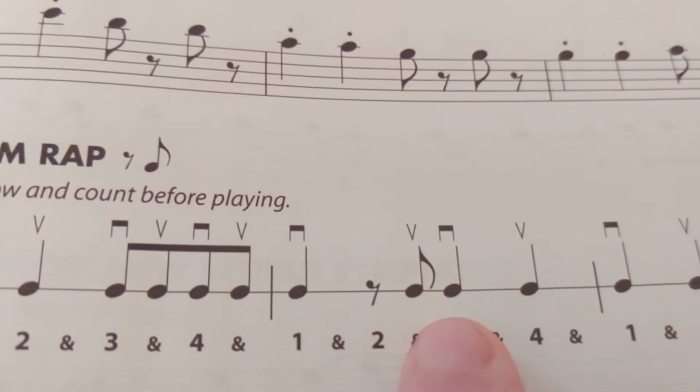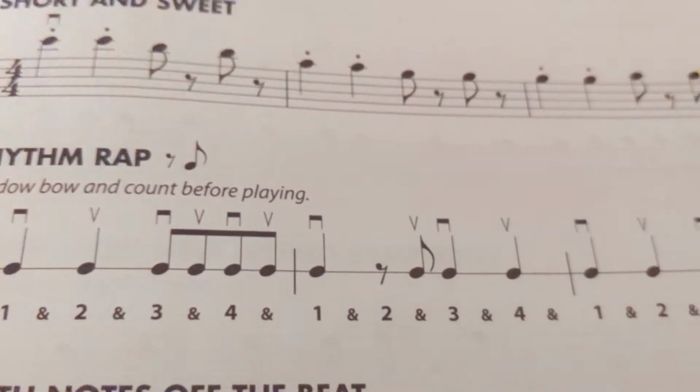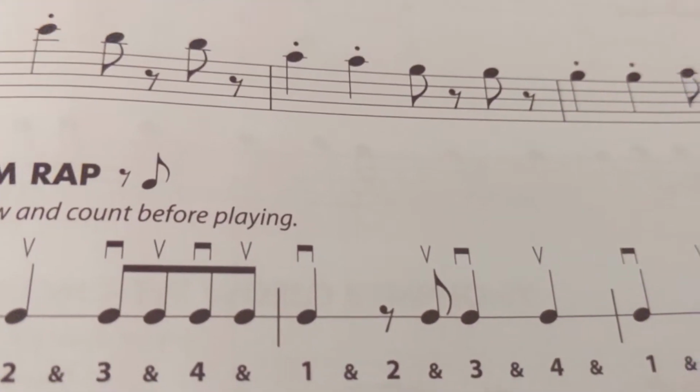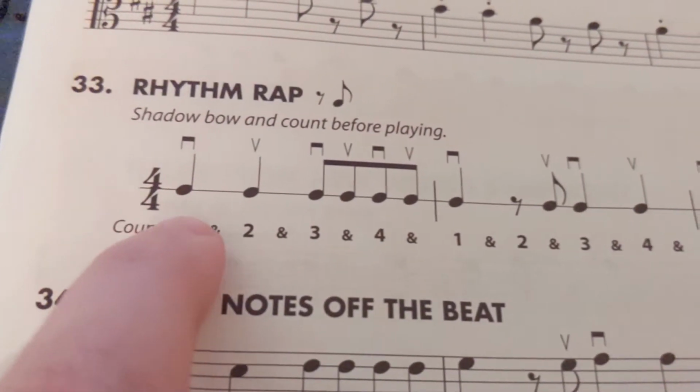Okay? This rhythm gets a little trickier because we can't say it right on the beat, and we love things that always have a steady pulse. Like our heart rate is steady, our breathing rate is steady. We like to have that steady pulse. So this makes it a little tiny bit trickier. We're going to do our best, but let's take a look here at number 33.